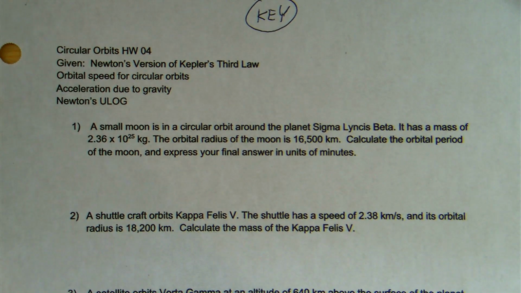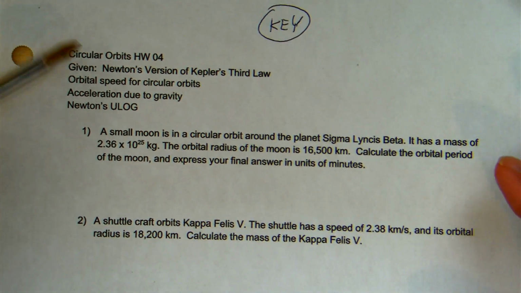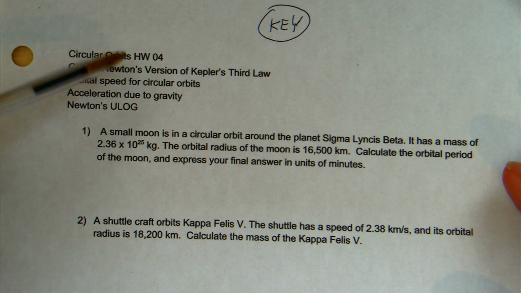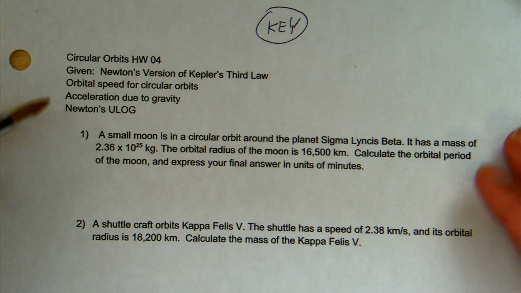Hi, this is for Aerospace Engineering Honors, debriefing on the homework assignment called Circular Orbits, homework number 4.